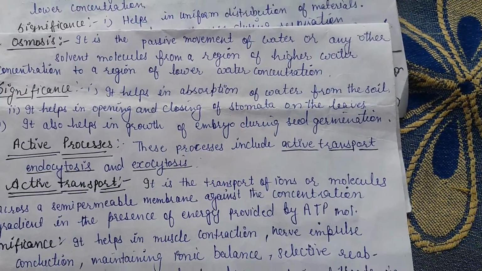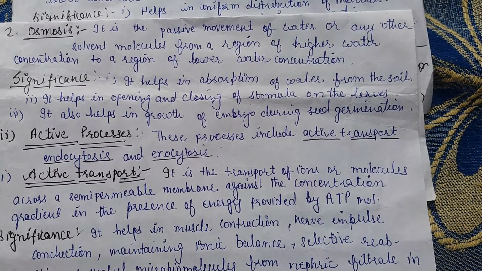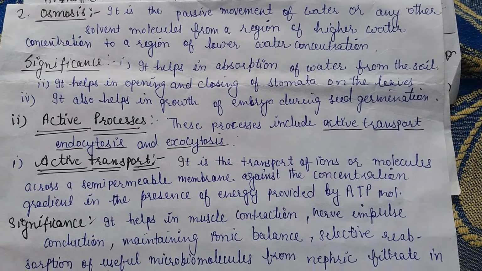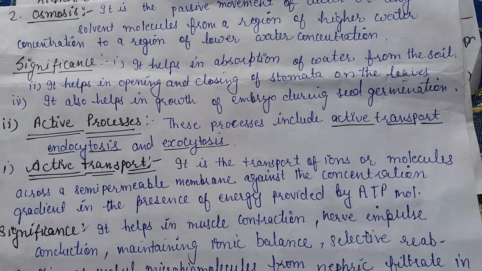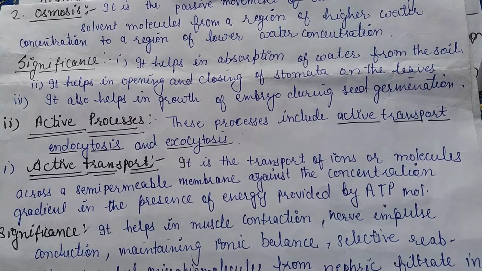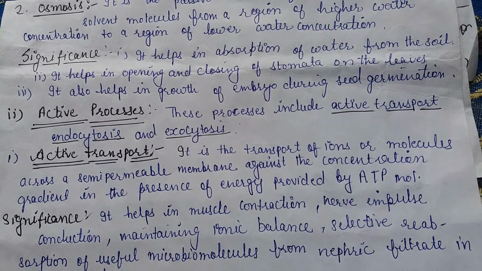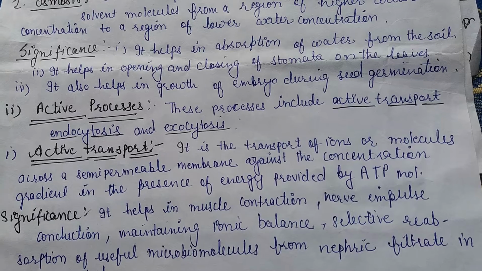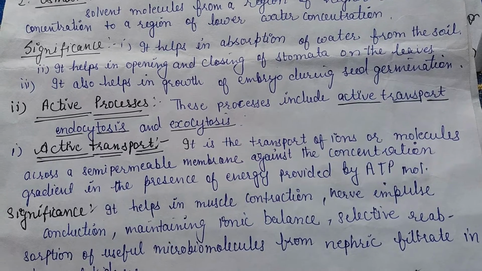And the second process is osmosis. Osmosis is the passive movement of water or any other solvent molecule from a region of higher water concentration to a region of lower water concentration through a semi-permeable membrane. Here one thing is added, that is the semi-permeable membrane. Both are the same processes, but in osmosis there is involvement of the semi-permeable membrane. Now, significance: it helps in the absorption of water from the soil, in the opening and closing of stomata, and in the growth of the embryo during seed germination.